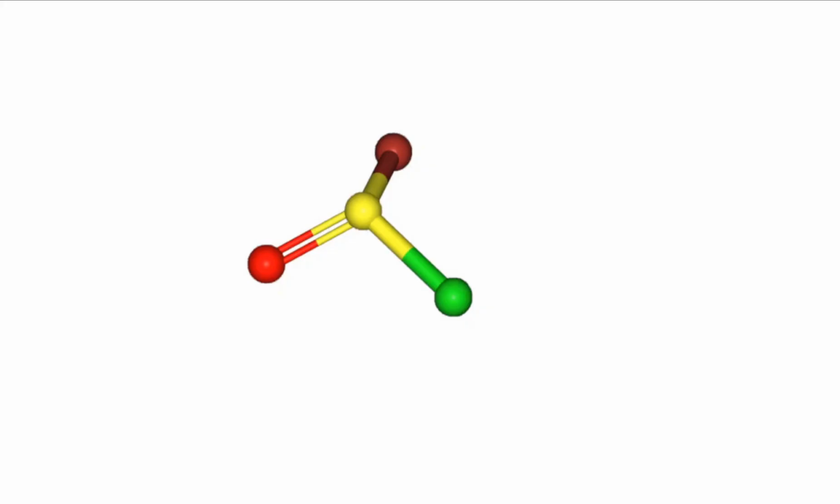So let's take some real-time examples by considering some small molecules and count the number of symmetry planes. Let's take the first example. This example is a sulfur compound. The central atom is sulfur and we have a double bond to oxygen. We have a bromine atom here and we have a chlorine atom here.